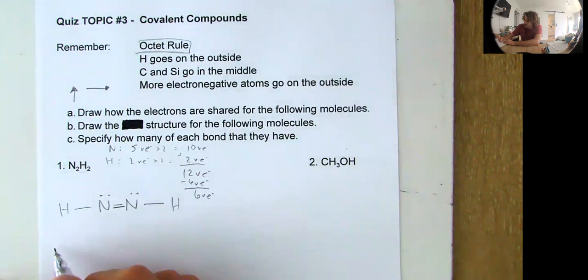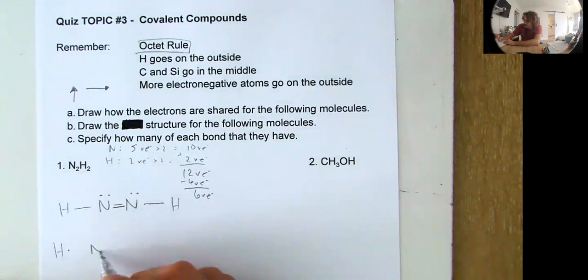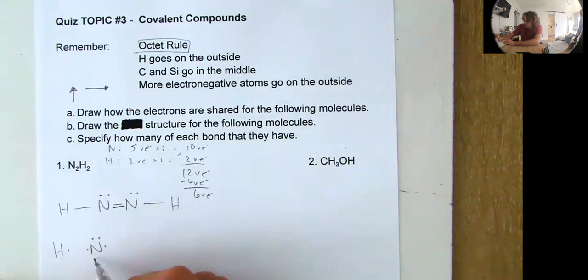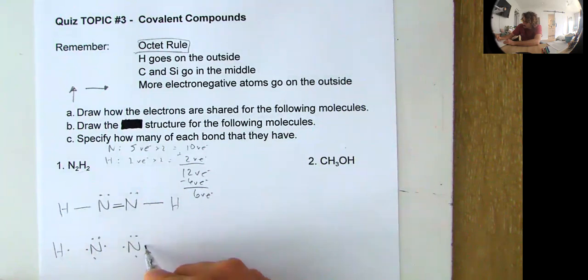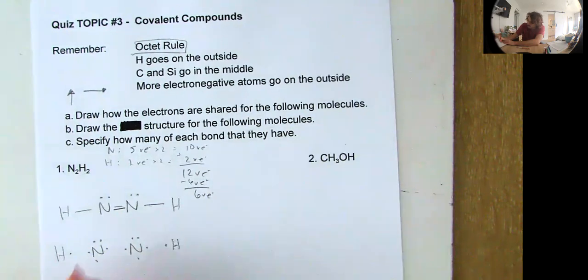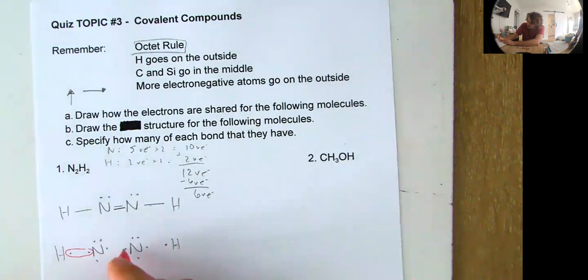How are we going to show that electrons are shared? Well, if we drew each valence electron, it would look something like this. These two electrons share, these two electrons share, these two electrons share.